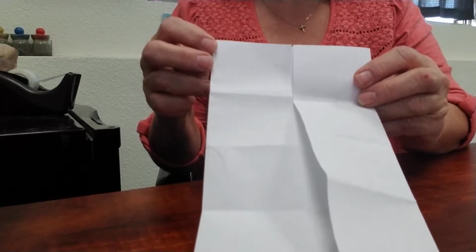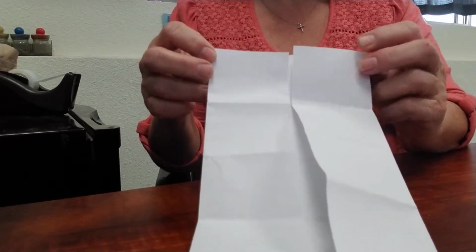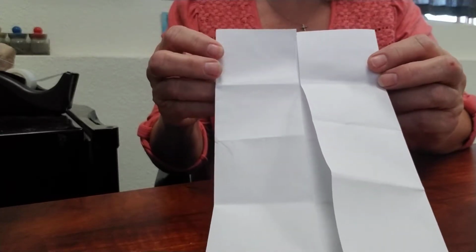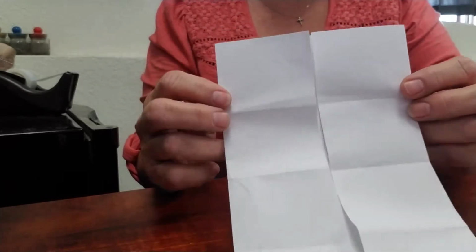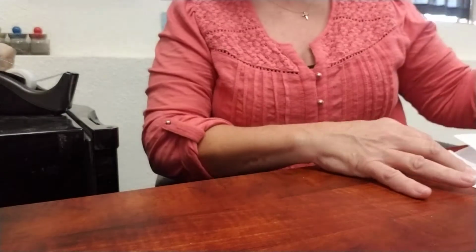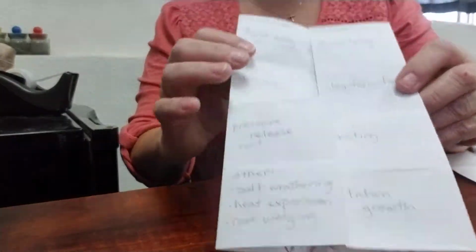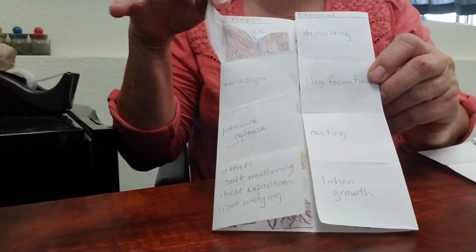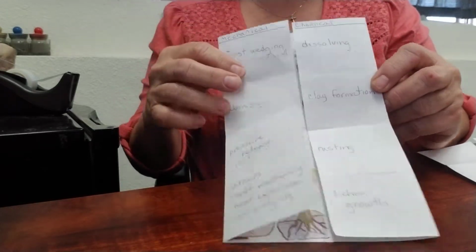On the left, you're going to put mechanical. On the right, you're going to put chemical. These are the 2 types of weathering that we talked about last week. When you're finished, your pamphlet should look like this. Okay, and then it can fold out and you can study.